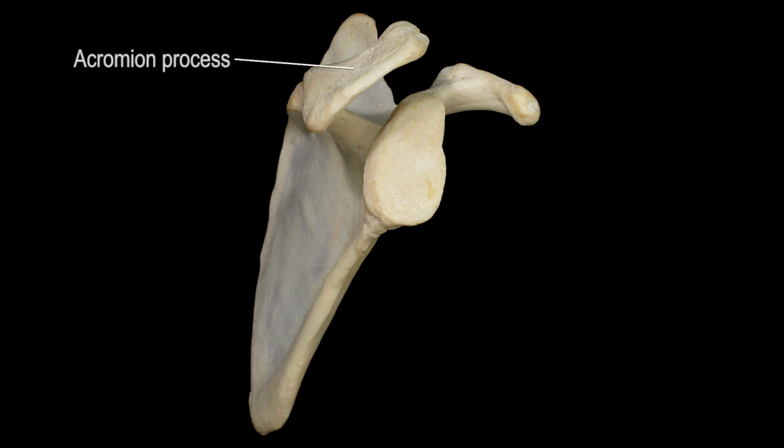Here we have the acromion process of the scapula. The trapezius and deltoid attach onto the acromion process. We mentioned before the spine of the scapula. We can only see a bit of it right here. The spine of the scapula runs from the acromion process to the medial border of the scapula, and attaching onto the spine of the scapula, we also have the trapezius and deltoid muscles.